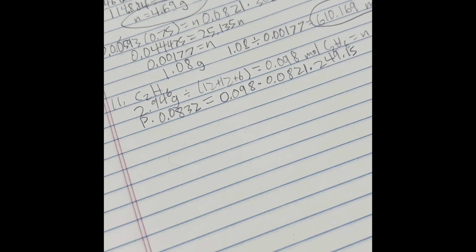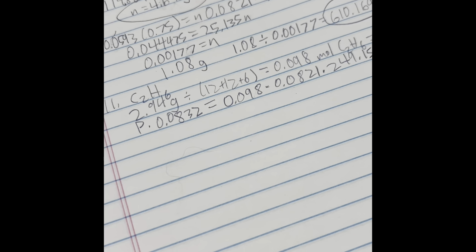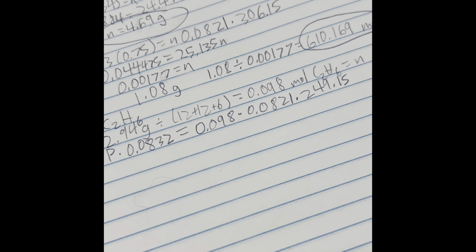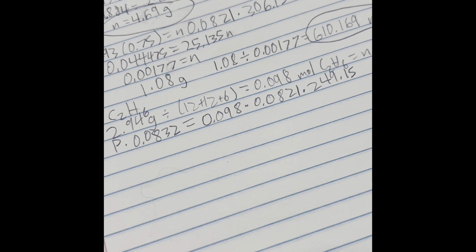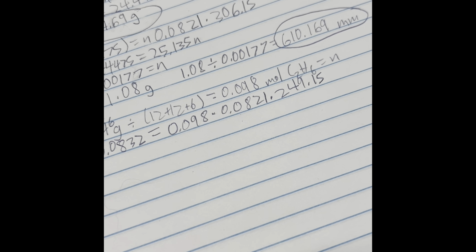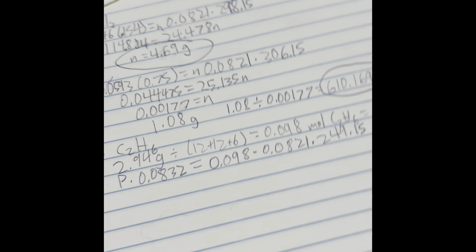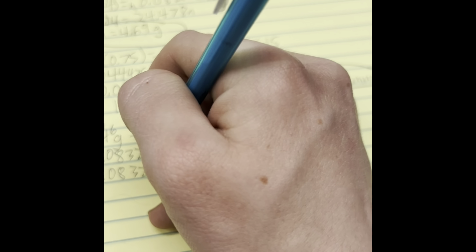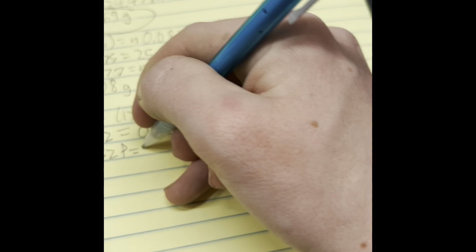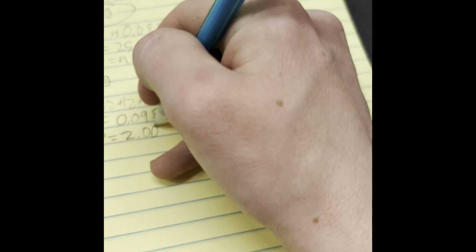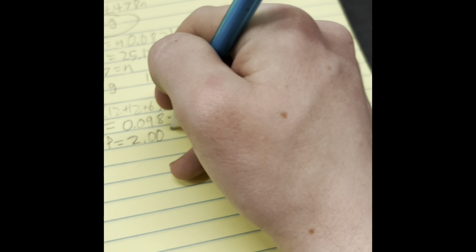So 0.098 times 0.0821 times 249.15 equals 2.0065.